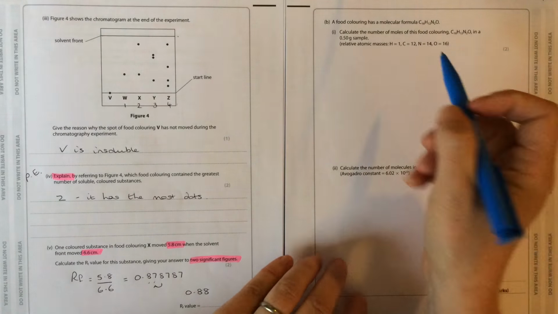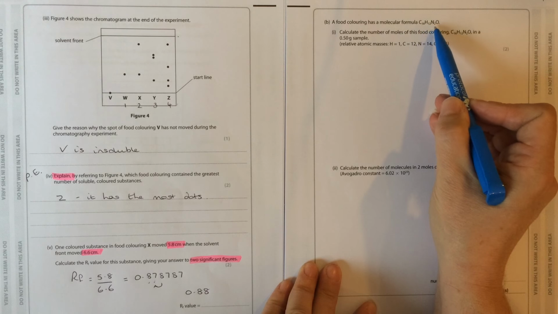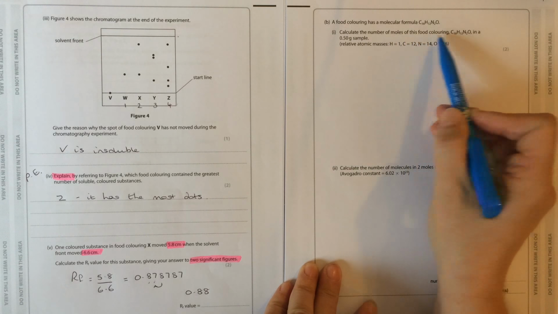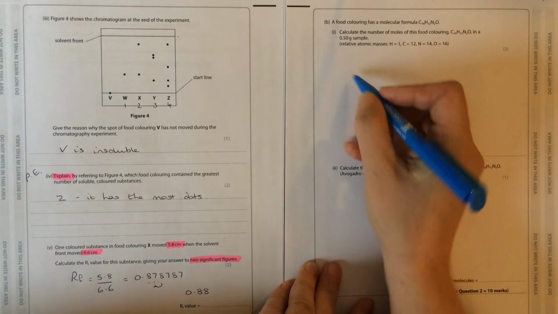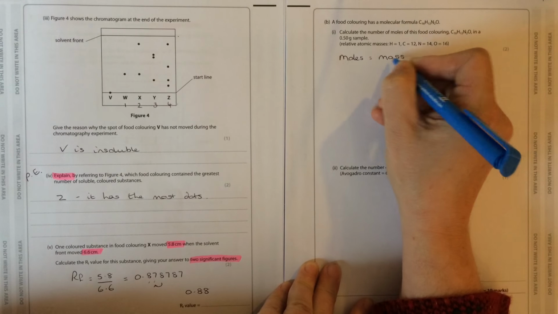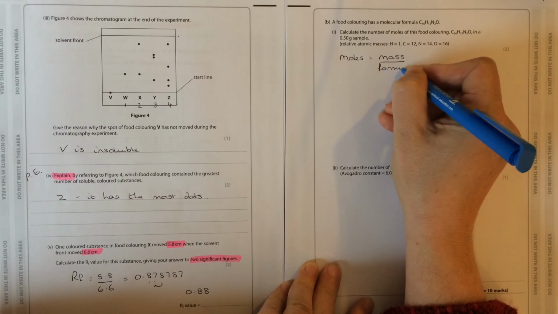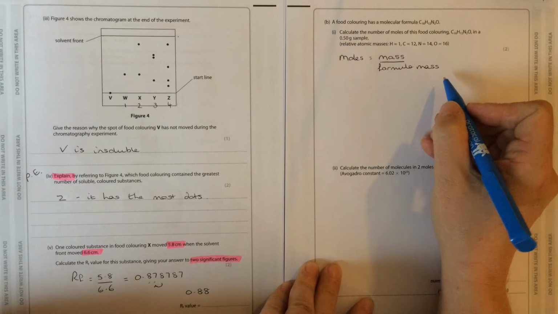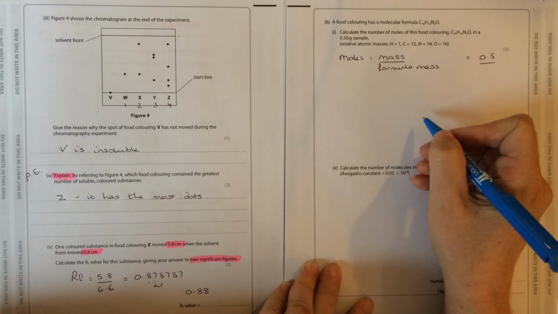Now if I go on to section B, a food colouring has a molecular formula C16H12N2O. Calculate the number of moles of this food colouring in a 0.5 gram sample. Okay, so to calculate the number of moles, I know that I have to have the mass of my substance divided by its formula mass. Okay, so I know the mass already, they've told me it's 0.5 grams, but I don't know my formula mass, so I'm going to work that out.